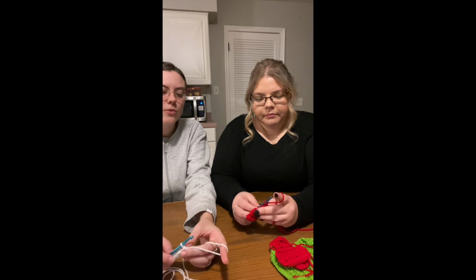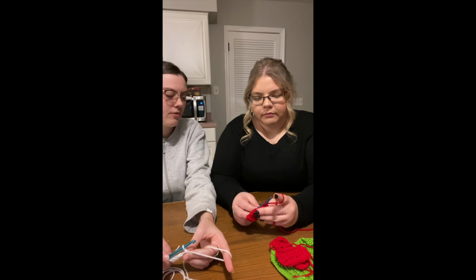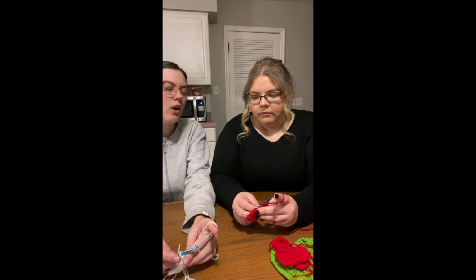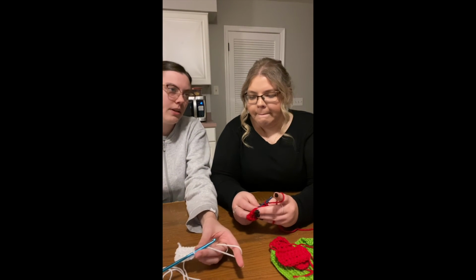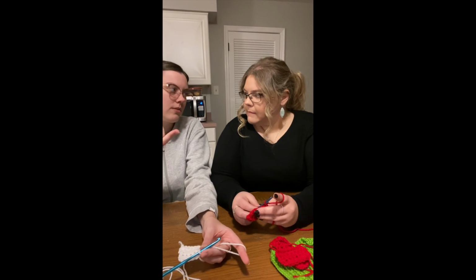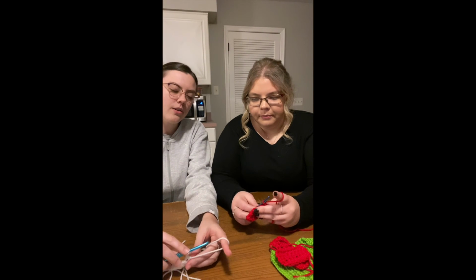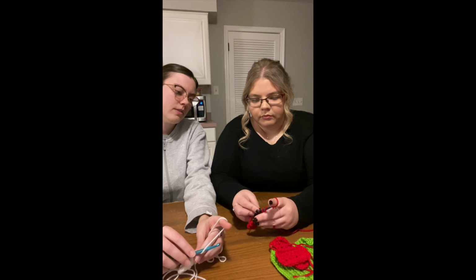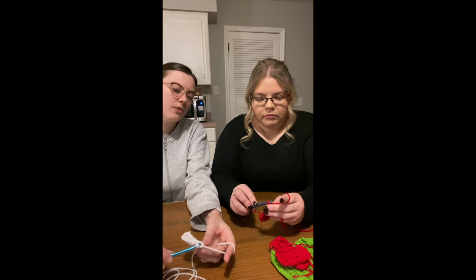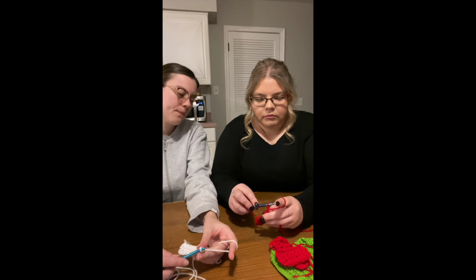So the only difference for getting ready to flip it for the double is instead of chaining 1 like we did for the half double, we're just gonna chain 2. Okay. Because the 2 is gonna be the first double stitch. Okay. So to chain 2, remember you just yarn over, perfect. Pull through, that's 1 chain.